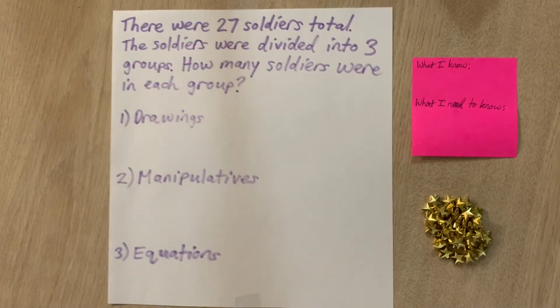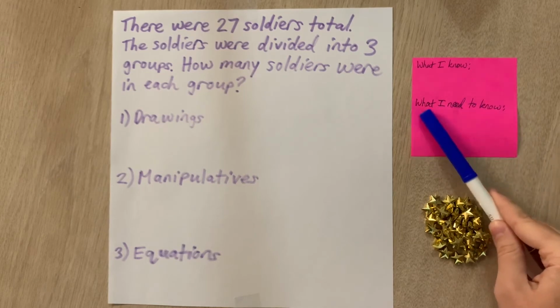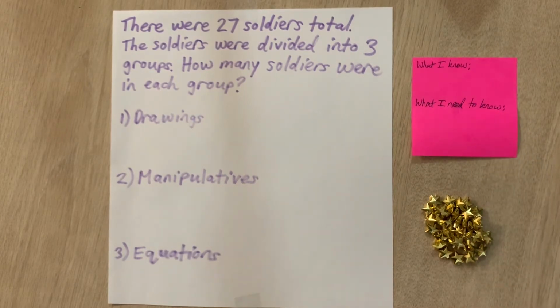Let's try another word problem. So just like last time, if you could write what I know with some space on your paper, as well as what I need to know with some space on your paper, that'd be great. So I'll let you pause the video to do that. All right, so after you're done with that, we're going to read the word problem together.